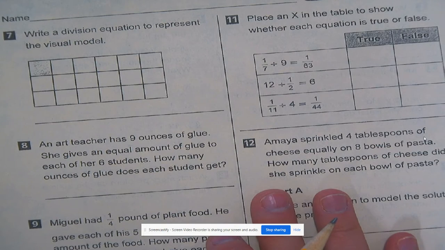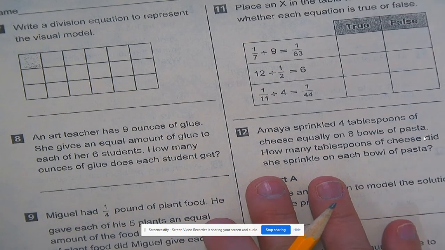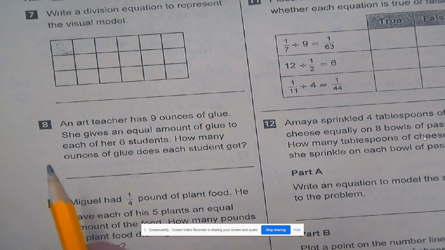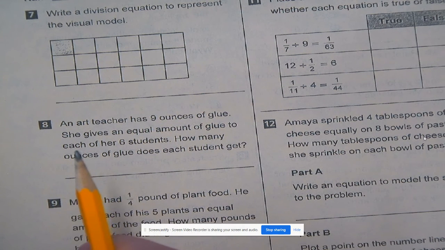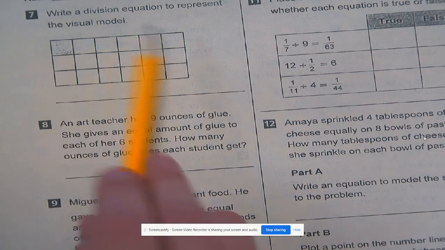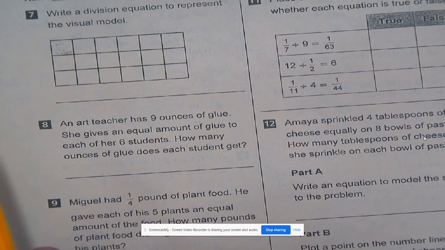Okay, write a division equation to represent the visual model. Okay, so is it going to start with a whole or a fraction? Okay, I'll give you a hint. How many wholes do we have? 1. And the whole is what?